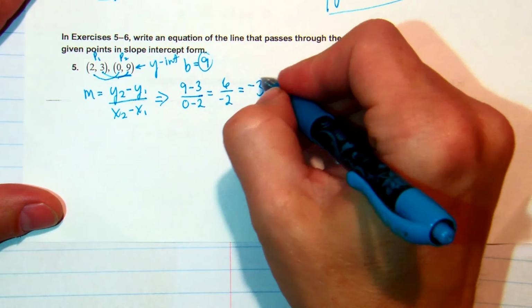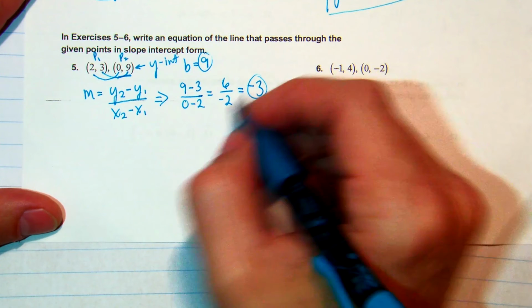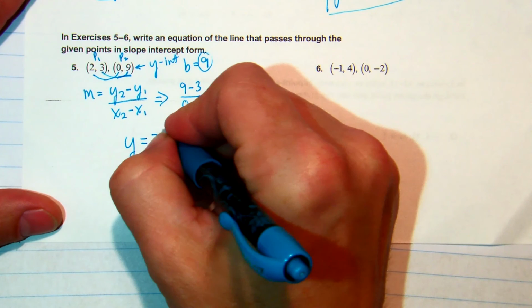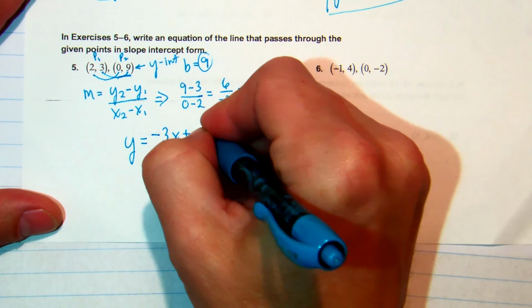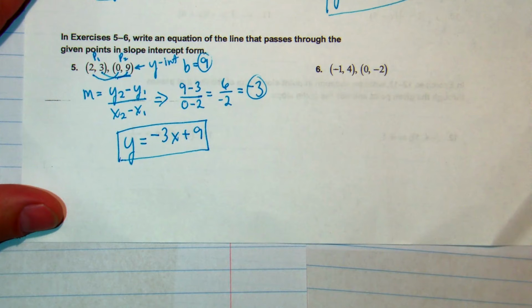So we have our slope. We have our y-intercept, we have our slope. Now we can write our equation in slope-intercept form. y equals negative 3x plus 9. And that's the answer to number 5.